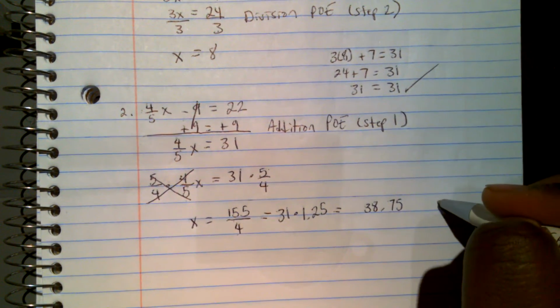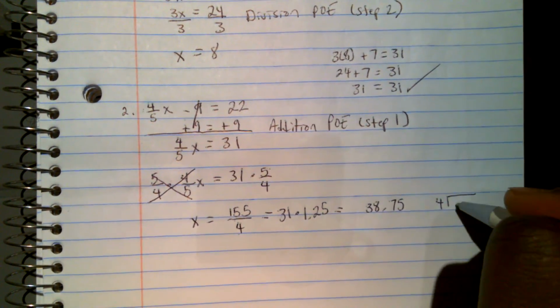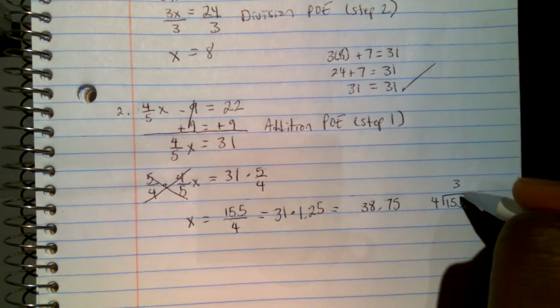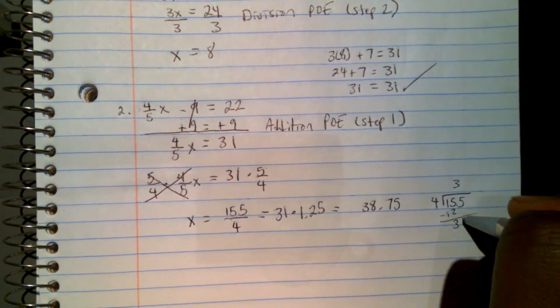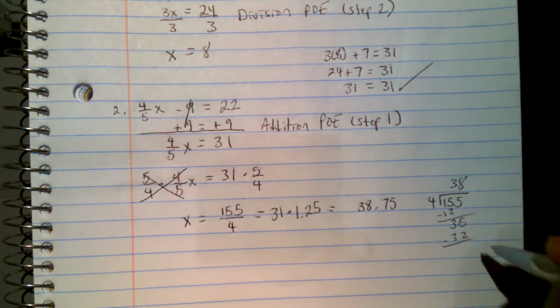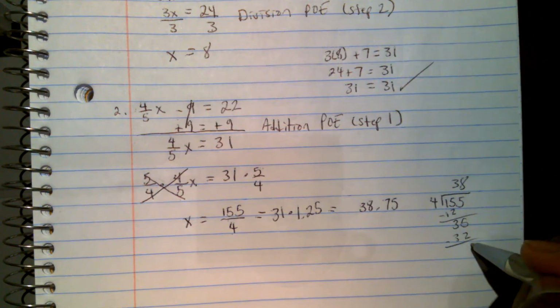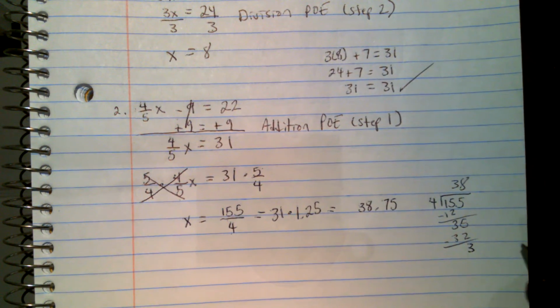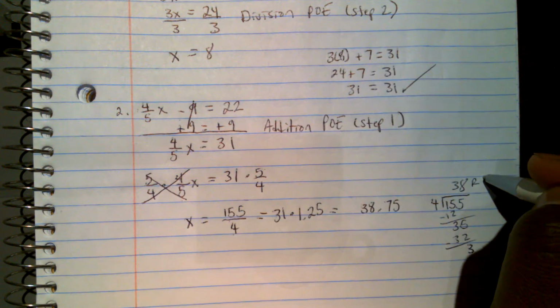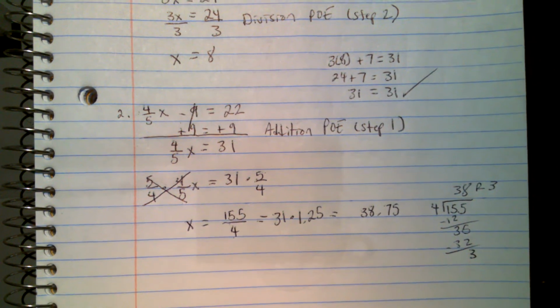And I can also check it this way. Let's see if I still got it. All right. So I got 38 remainder 3. And there you go.